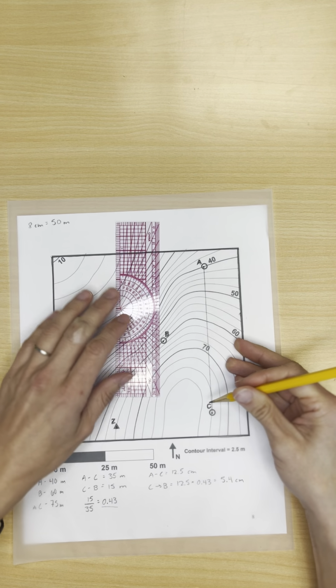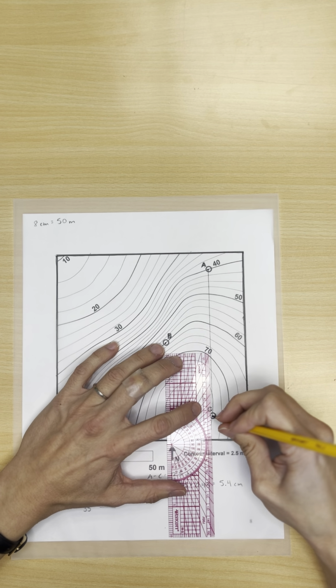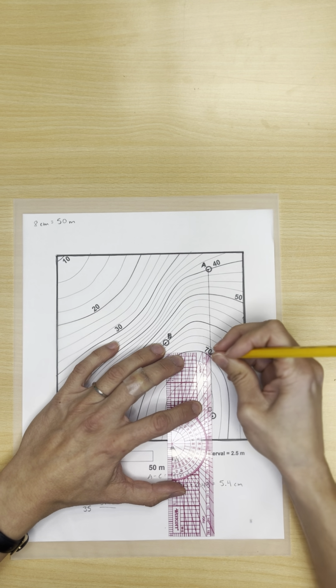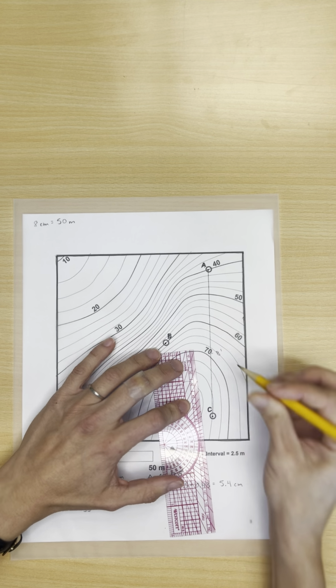So I now simply need to measure 5.4 centimeters from point C. Find that point right there, which I will call B prime, right?